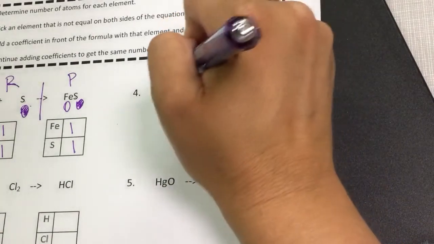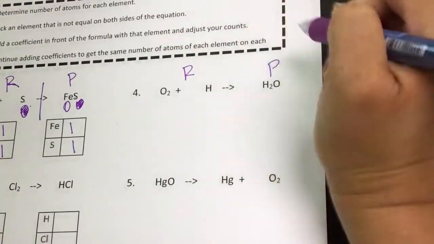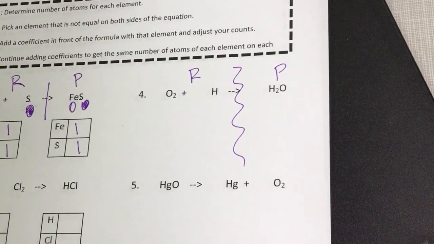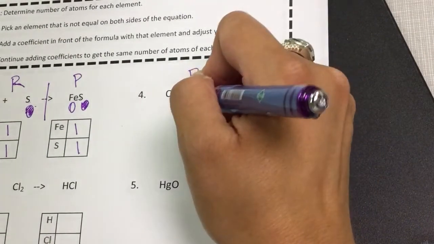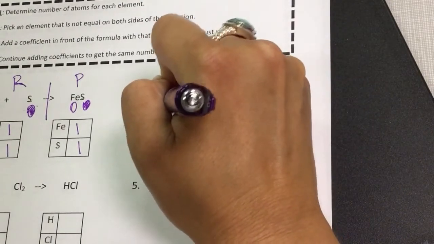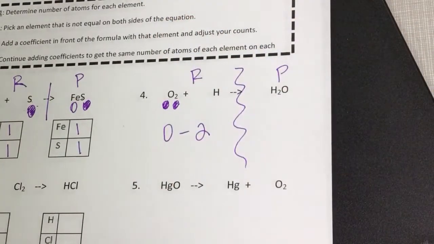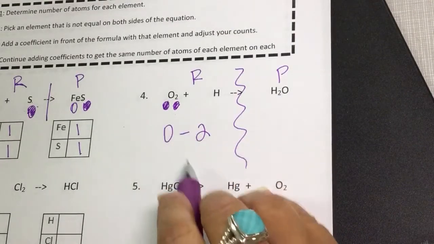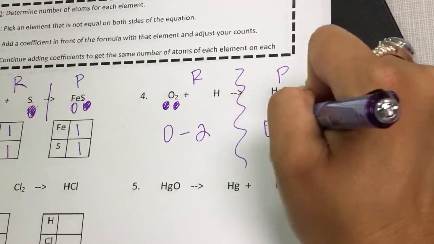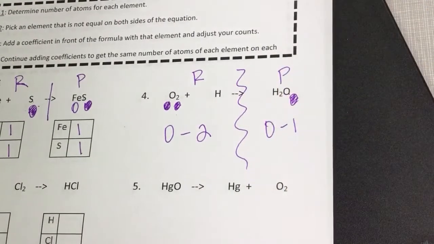So here are our reactants, here are our products, and here's our little dividing line between the reactants and the products. We start out having 2 oxygens, so I'll draw the circles representing that in case you like to count the atoms with circles. So there are 2 oxygens. And then over here, we start with just 1 oxygen, so I'll draw 1 shaded circle for that oxygen.